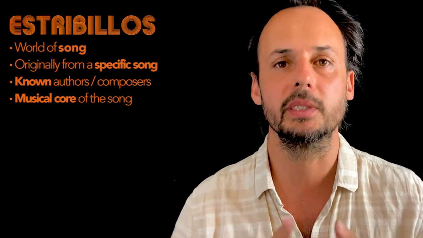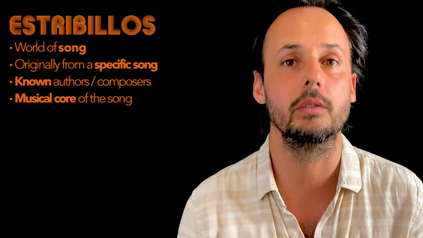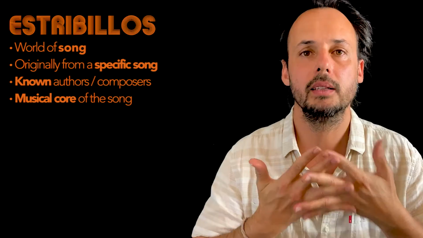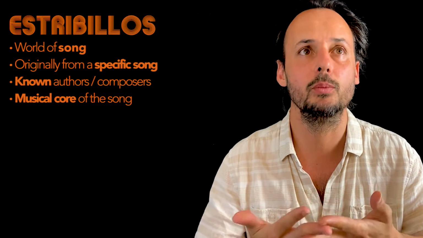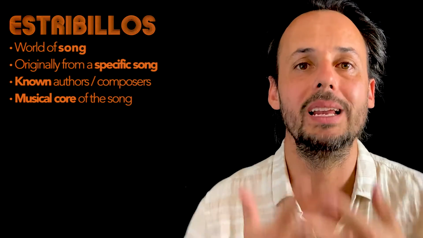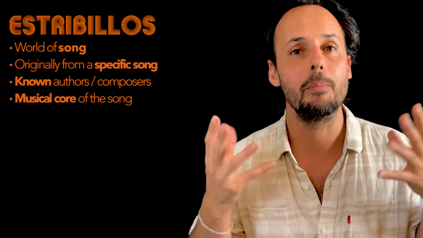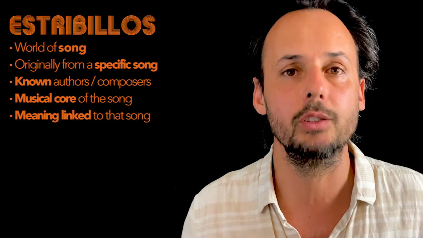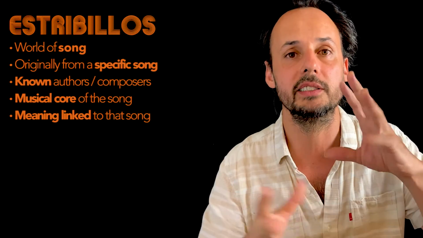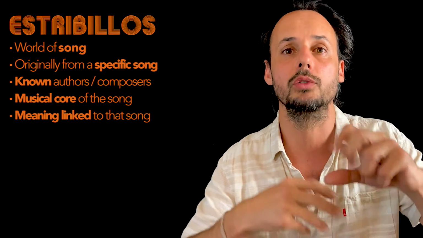The estribillo is the core of the song. If you remember something from a song, it's usually the chorus, the estribillo, not the verse. It is usually the most important part, the most awaited moment, the pillar, the ID card of the song, musically, but also in terms of meaning. The chorus gives meaning to the whole song. The lyrics of the verses gravitate around those of the chorus.